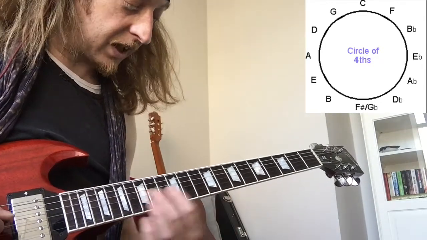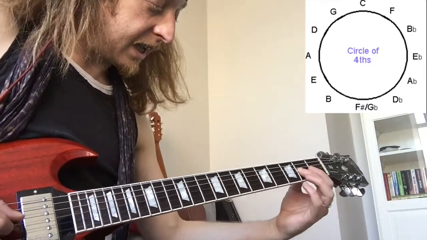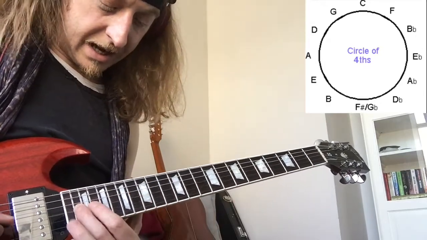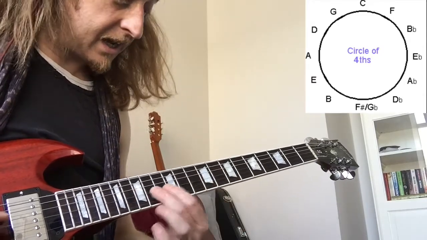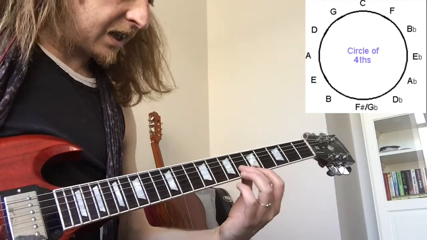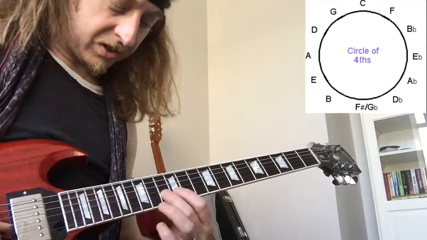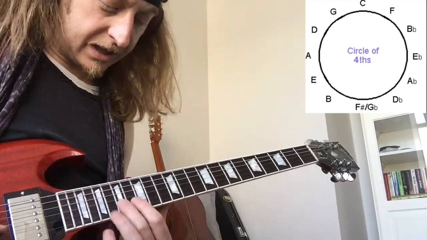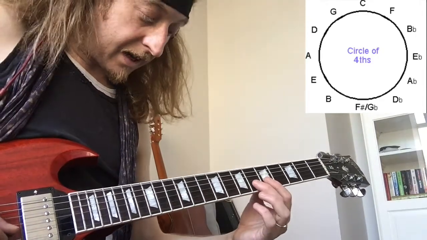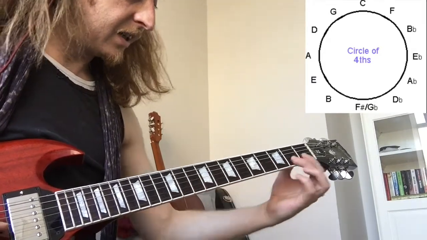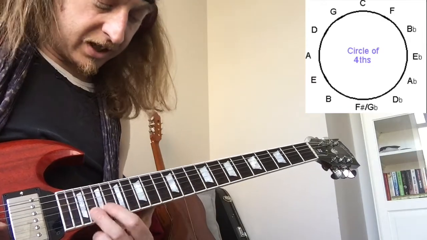C, F, B flat, E flat, A flat, D flat, G flat, B, E, A, D, G, C, F, B flat, E flat, A flat, D flat, G flat, B, E, A, D, G, C, F, B flat, E flat, A flat, D flat, G flat, B, E, A, D, G, C.